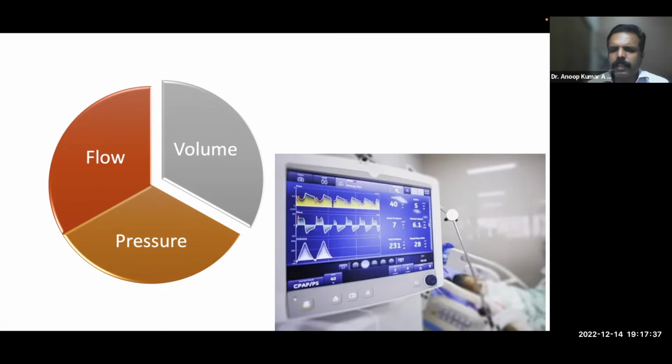You may require additional parameters like plateau pressure, driving pressure, and again the compliance, especially the static compliance. So you have to put another screen representing all these parameters. That is how we set the screen to look at these ventilator graphics.